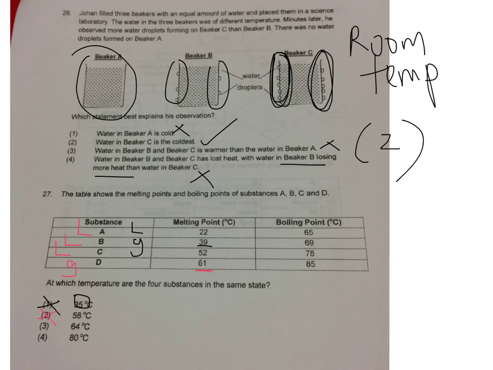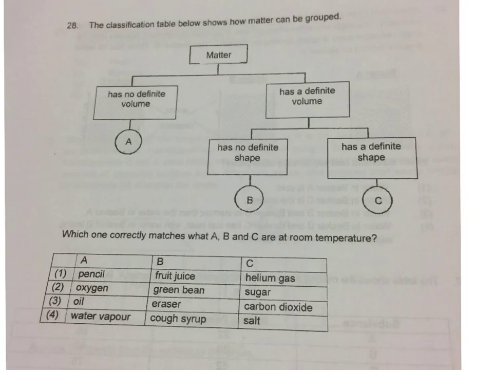Okay, let's look at 64 degrees. At 64 degrees, substance A will be a liquid. Substance B is in between, so it's a liquid. Substance C, 64, also a liquid. And lastly, substance D is still a liquid. So at 64 degrees, all the 4 substances are in the same liquid state. So question 27, the answer is 3.